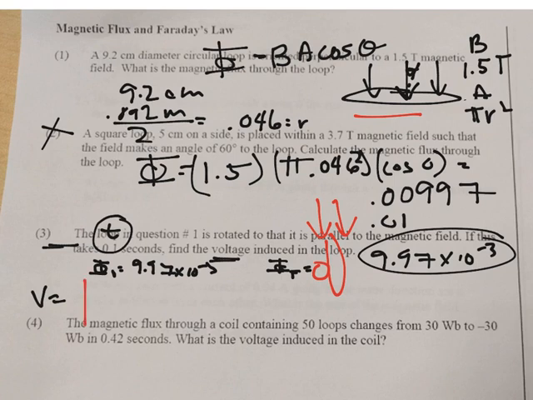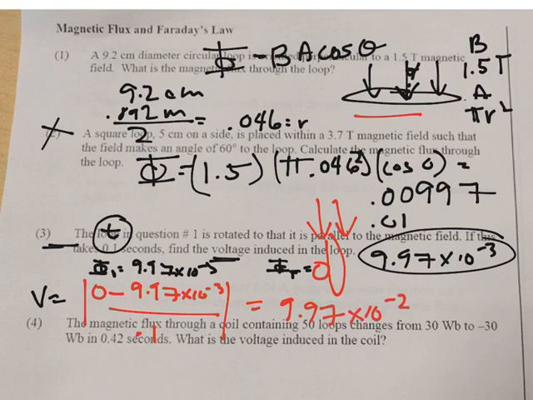So you would get 0 minus your 9.97 times 10 to the negative third over 0.1. If you solve this, remember it's going to be positive. You should get 9.97 times 10 to the negative second, or 0.0997. Alright, I am going to erase this page and dive into 5.